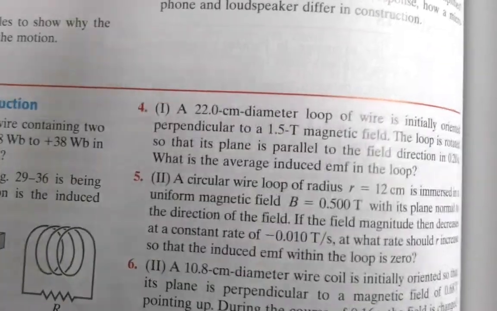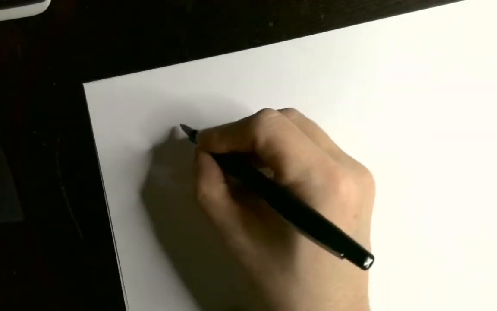Okay, so let's first try to draw a picture of that so we understand what's being asked. You've got a magnetic field. Does it say whether it's into or out of the page? Doesn't matter, because we get to pick the directions. So let's say the magnetic field is coming out of the page.